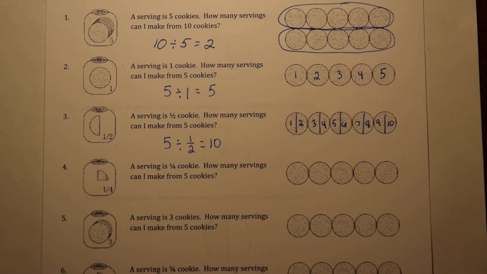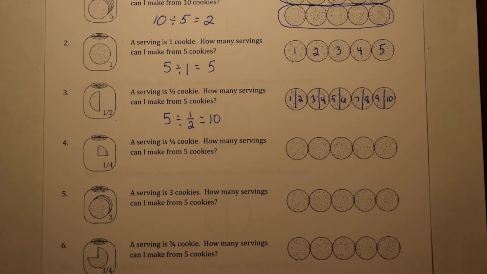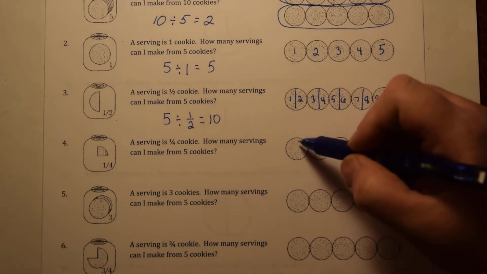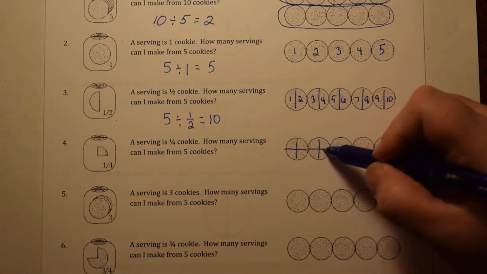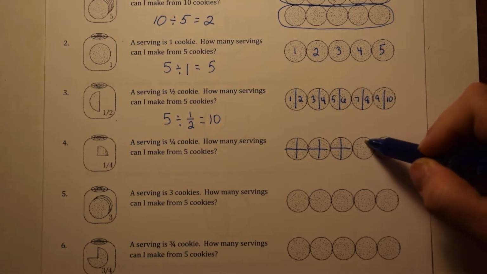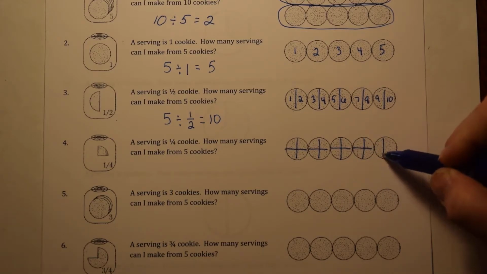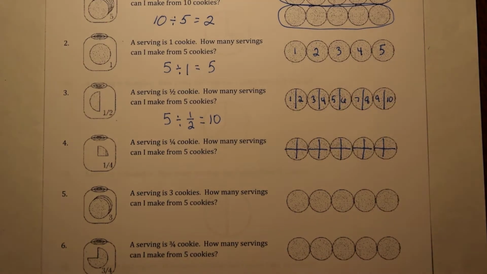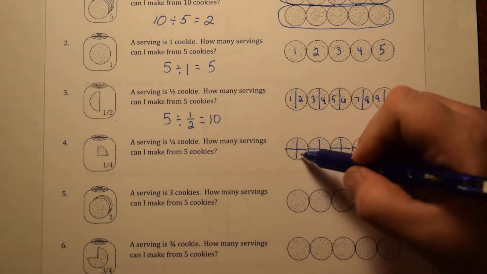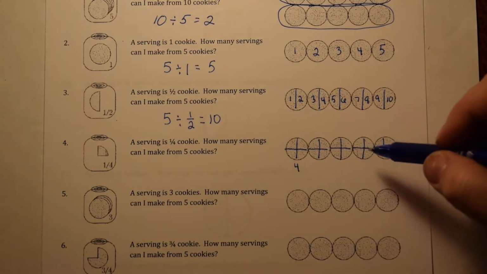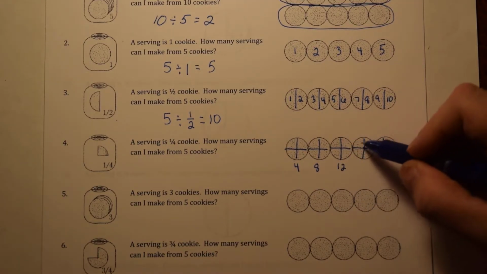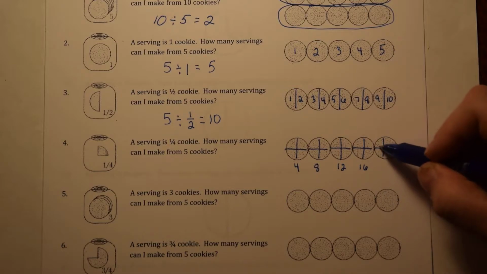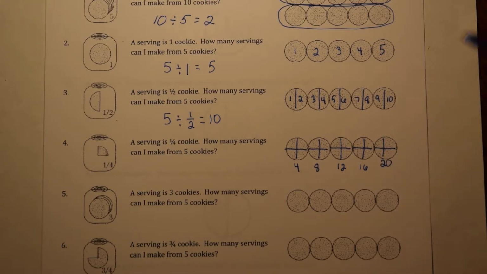Okay, number 4 says a serving is only 1/4 of a cookie. So how many servings can I make from 5 cookies? So first thing I need to do is divide them into servings of size 1/4. So cut up all these cookies. So each serving is 1 piece. So I'd have 1, 2, 3, 4 cookies, or I'm sorry, 4 servings there. 5, 6, 7, 8 servings, 9, 10, 11, 12, 13, 14, 15, 16, 17, 18, 19, 20 servings.